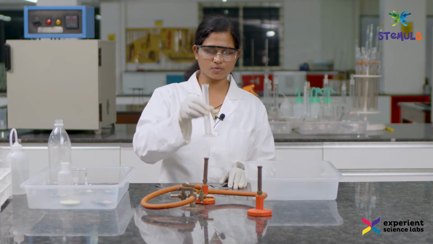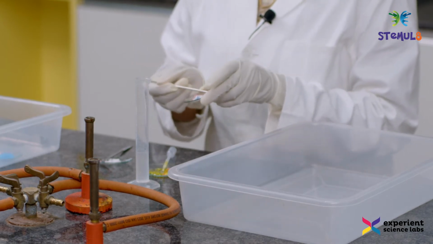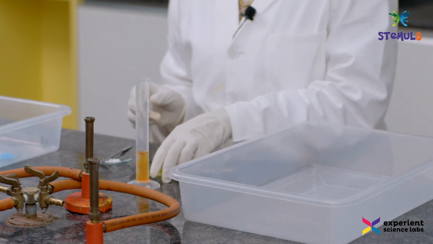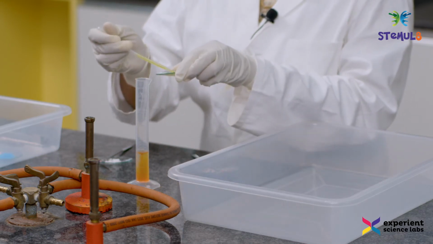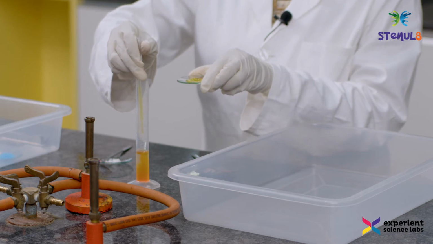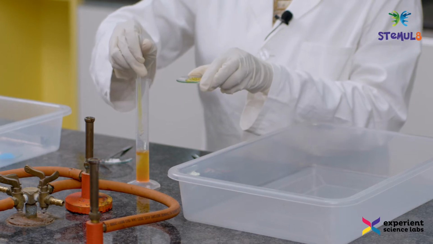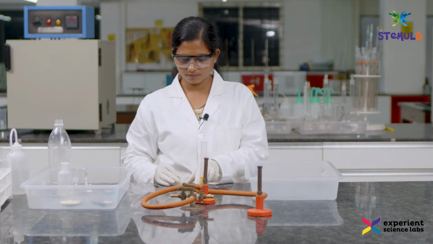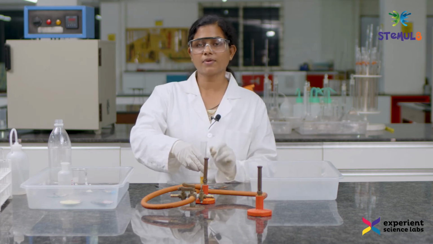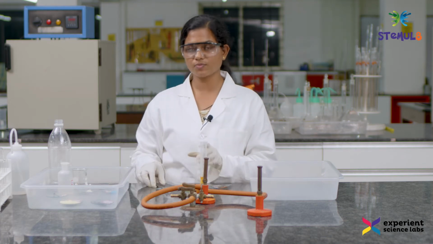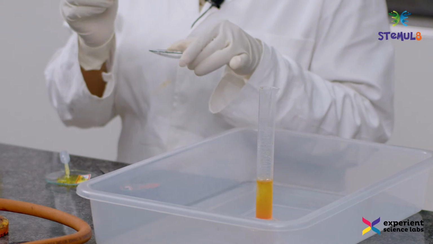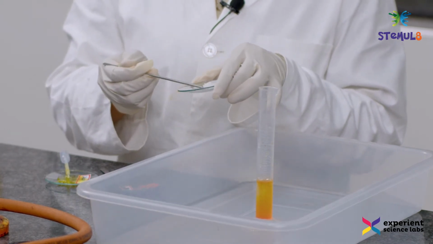So, this is 10 ml of hydrogen peroxide and I am going to add food color into it. And then a few drops of dishwash. This decomposition of hydrogen peroxide is a very slow reaction. To make it happen faster, we need to add a catalyst, and the catalyst that I am going to use is potassium iodide. Before I add potassium iodide, let me keep it in the tray, and now I am going to add the catalyst, a pinch of potassium iodide.